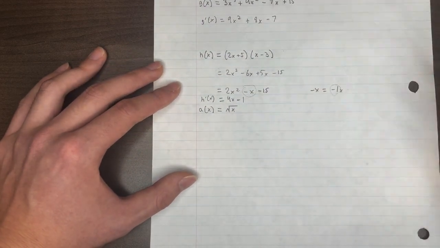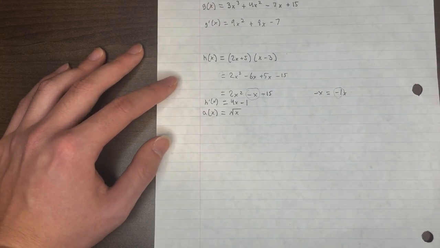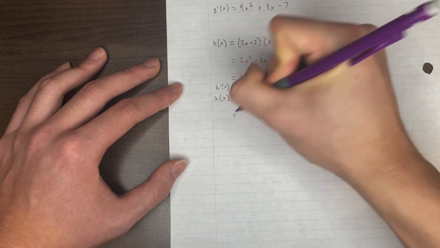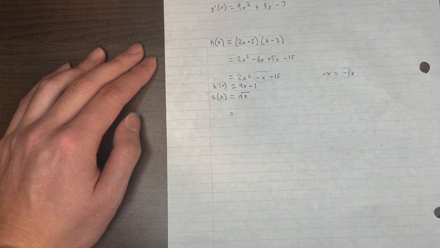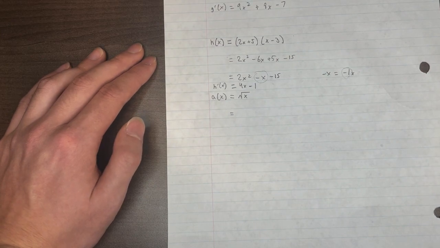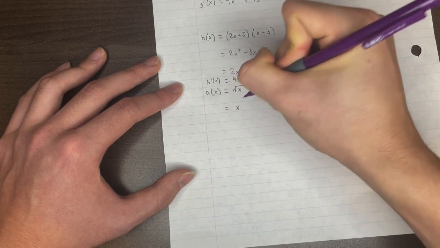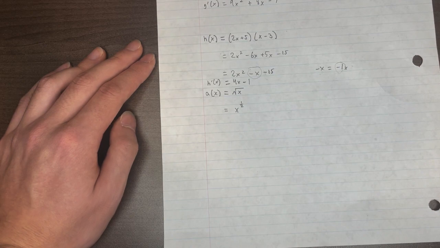But what about for a of x? We can't turn this into the same format. Well, we actually can. And the way you would do this is because the square root of anything is just that value to the power of half. So the square root of x just equals x to the power of 1 over 2.